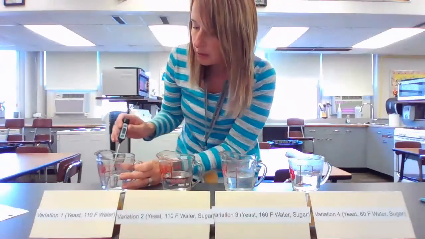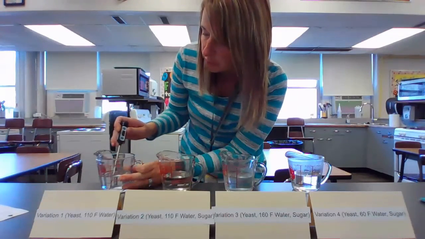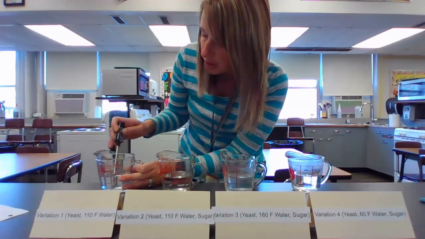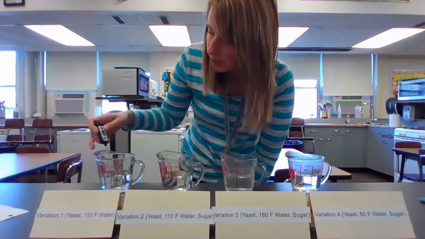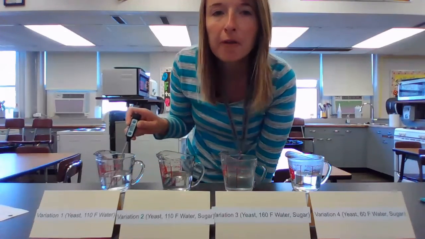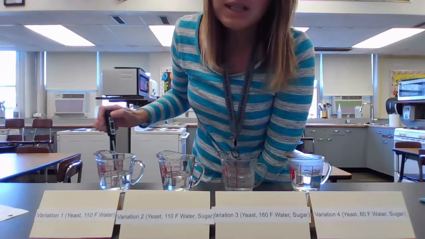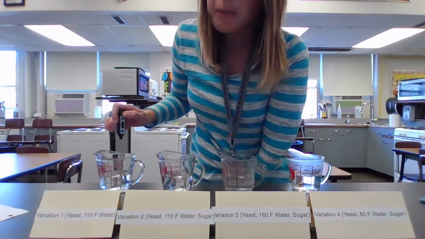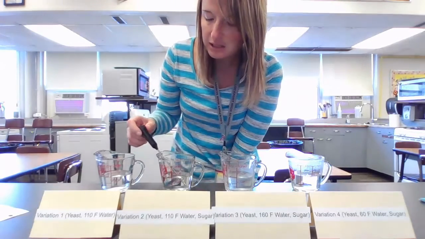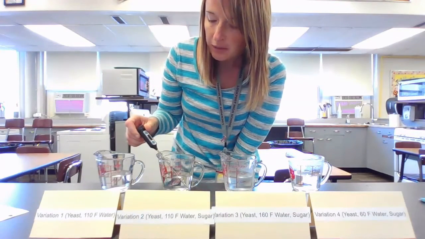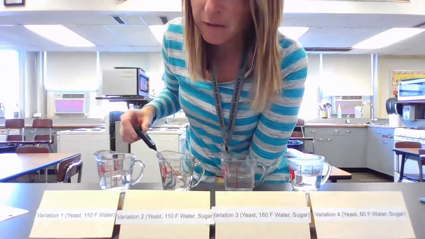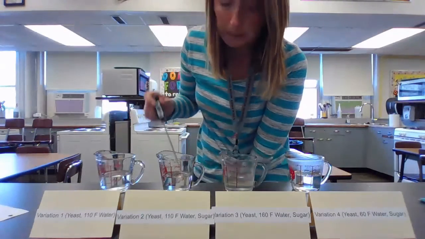I will take a quick look again at the temperatures. If I look at this thermometer, the temperature is just about 105. If you look at the card here, variation 1 says warm water, about 110. So 105 is fine. You don't always hit exactly on the head. If you do, perfect. If not, as long as it's close. The difference with this one is that it has a teaspoon of sugar.